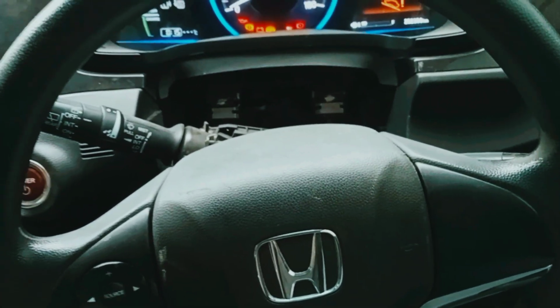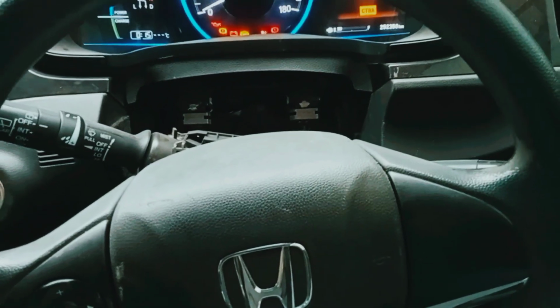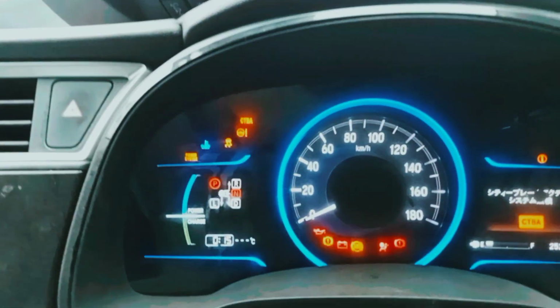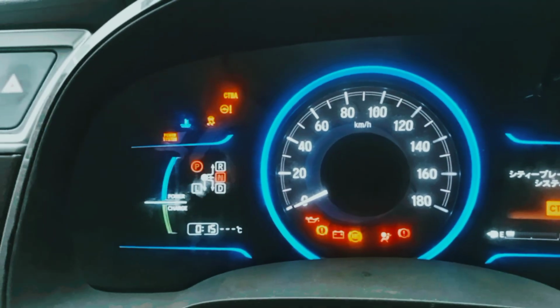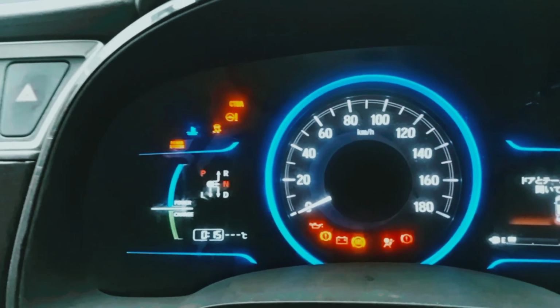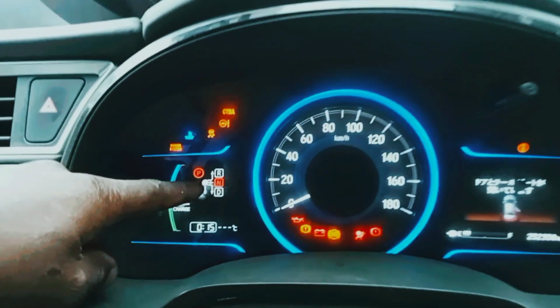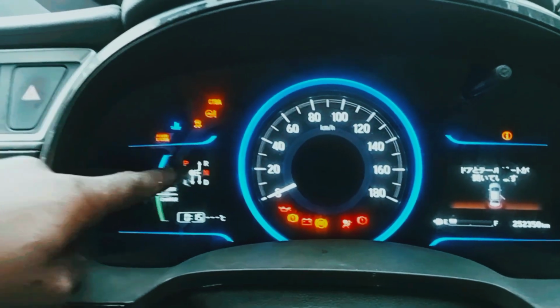Right now I have a Honda Shuttle. Today's topic is a vehicle that won't start. Look at the dashboard. The parking, neutral, reverse, drive and low indicators are flashing on the dashboard. So today I'm going to show you how to solve this problem.